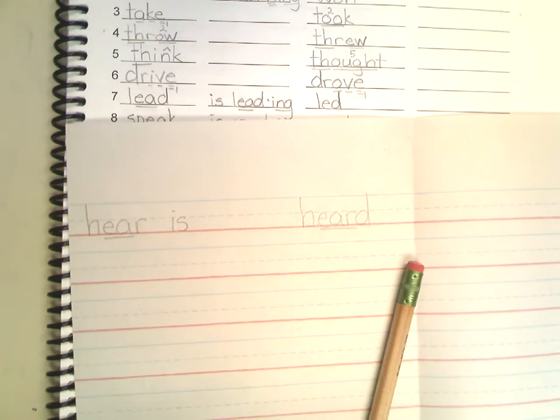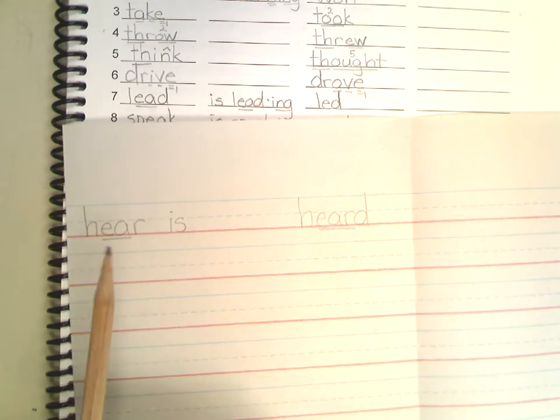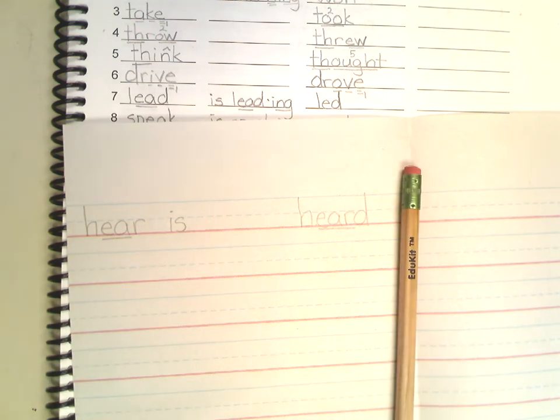All right, hearing, how many syllables? All right, pretty soon I can stop asking you that, I think, because I think we're starting to remember that ing always gets its own syllable. So for hearing, all we're going to do is write our base word here, and then in a new syllable, add our suffix ing.